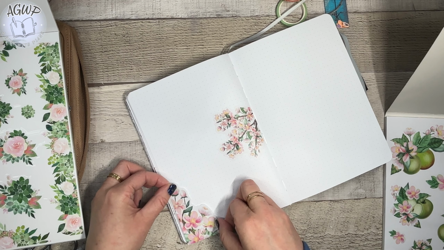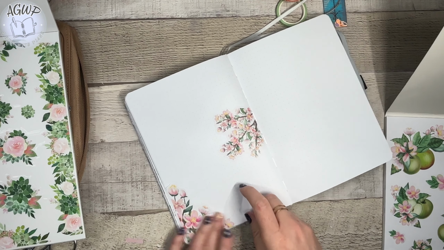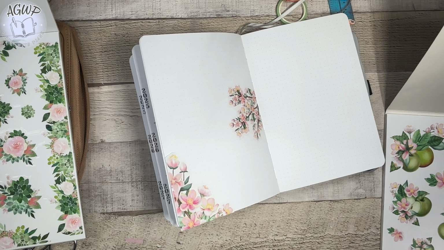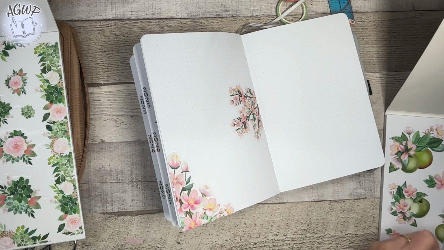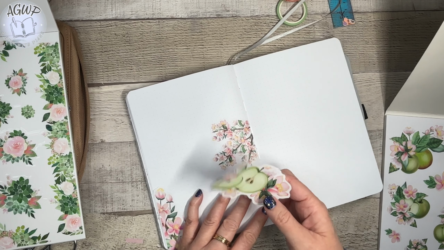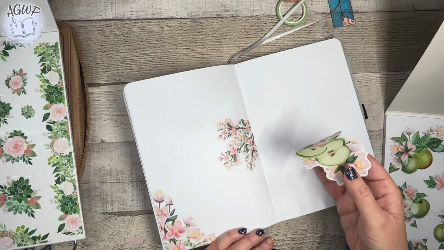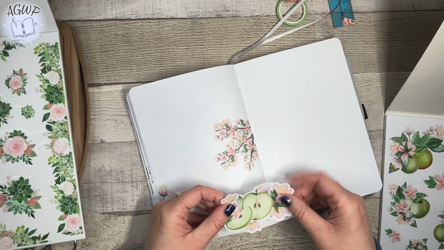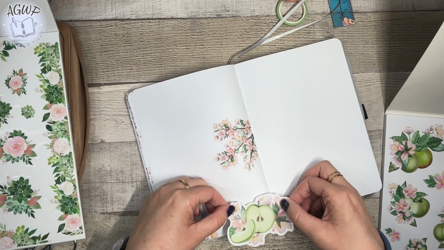Because I didn't decide in advance which ones I wanted to use, I actually have to now try to find a good match for the colors, like with pen.